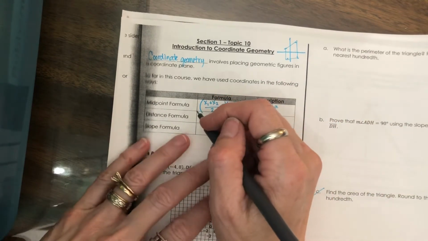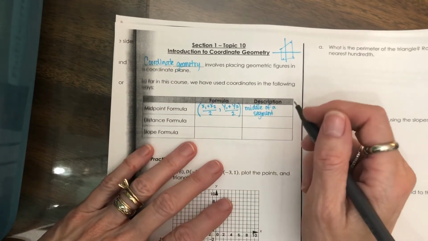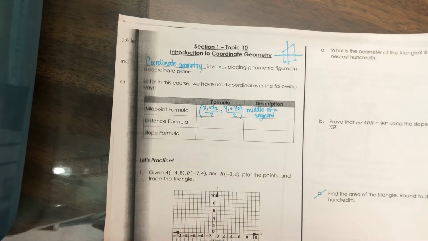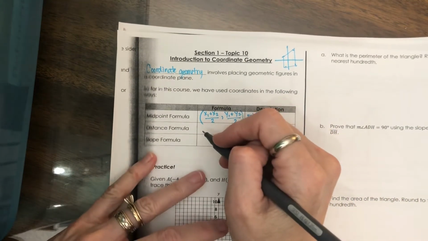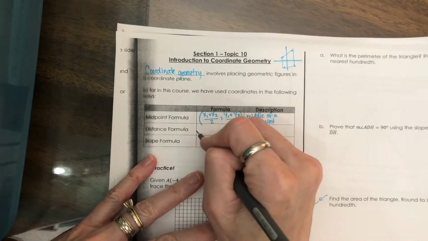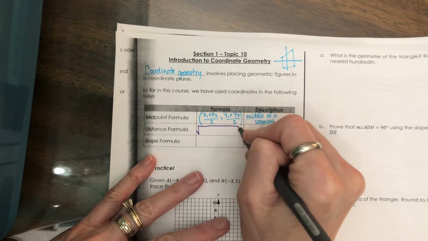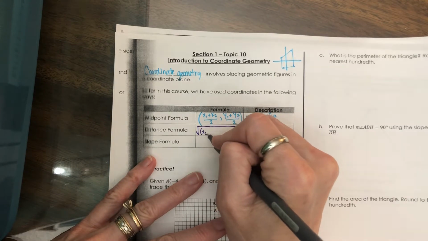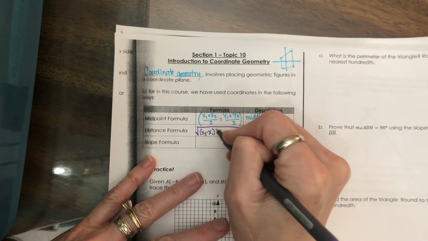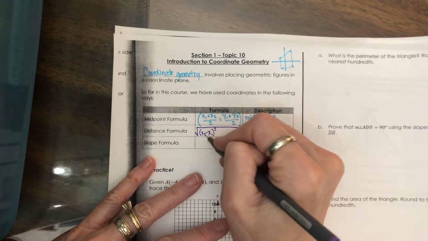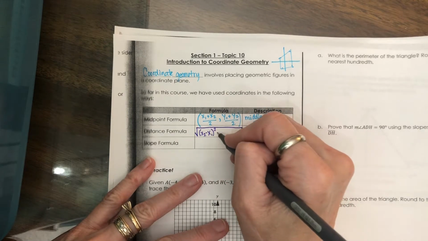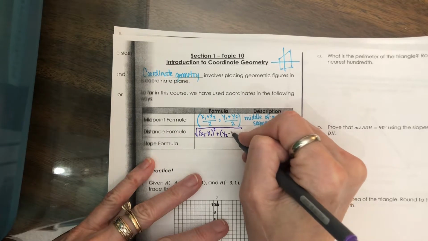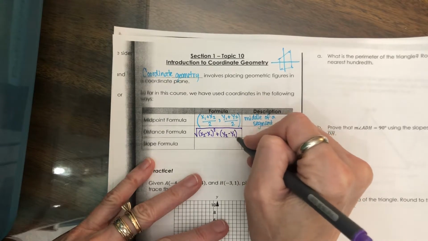All right, the distance formula, if you remember, is basically just the Pythagorean theorem. Truly, it is just the Pythagorean theorem rearranged. And by rearranging it, we see the square root of the difference of the x's squared. That gives us the distance of the x side, added to the difference of the y coordinates squared.